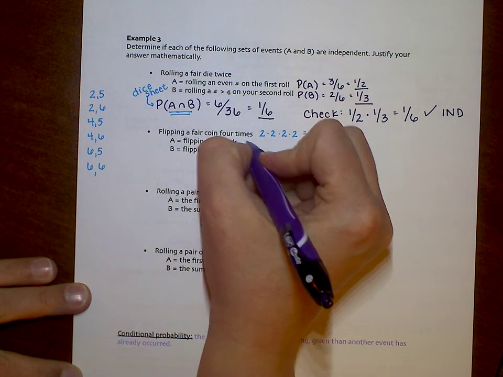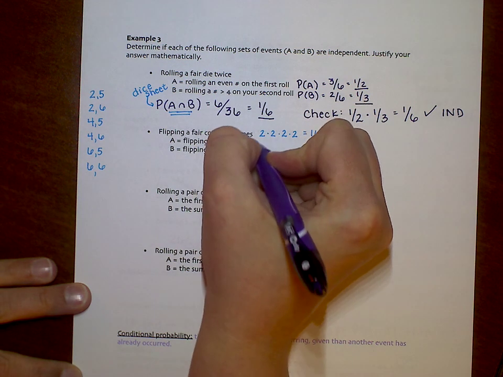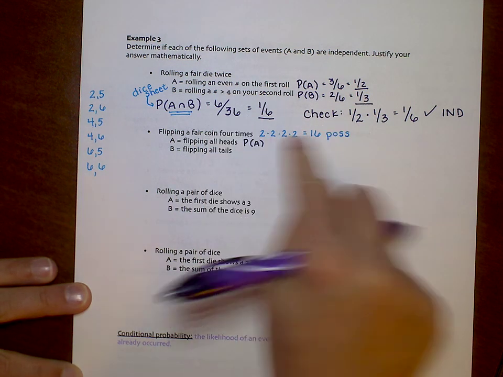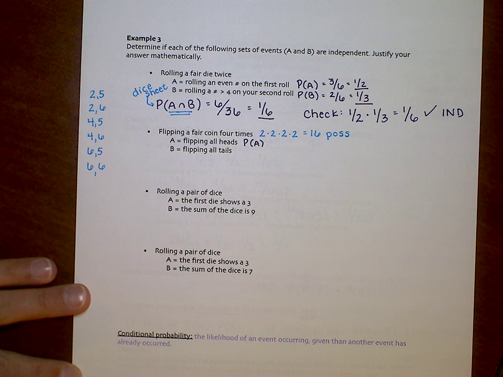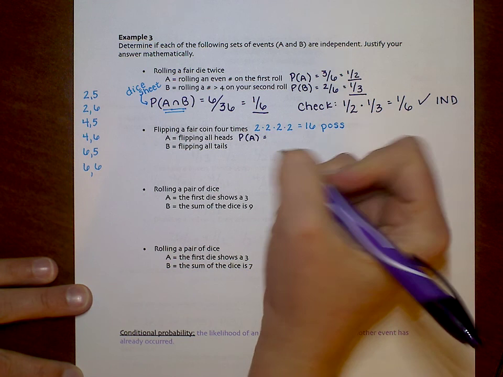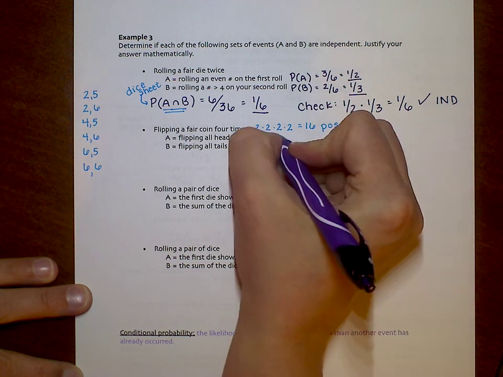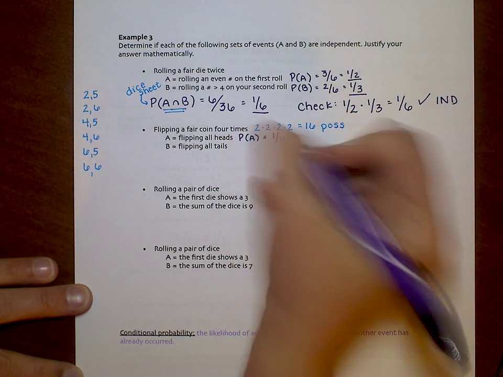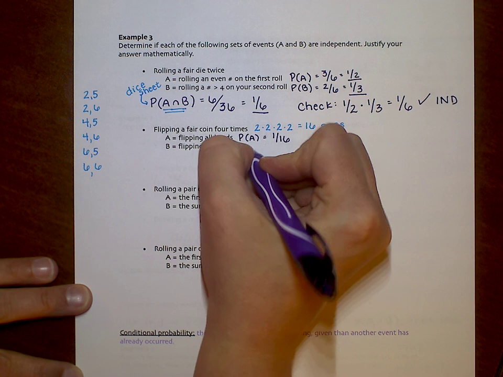So the probability of getting all heads would be one of those 16 possibilities. If I was to make a list of all of the different ways I could flip a coin 4 times, one of those out of the 16 would be all heads. Another one of those would be all tails.